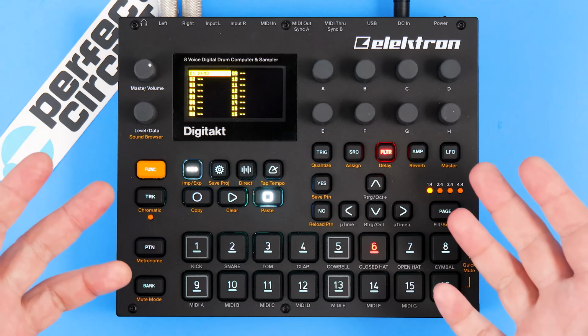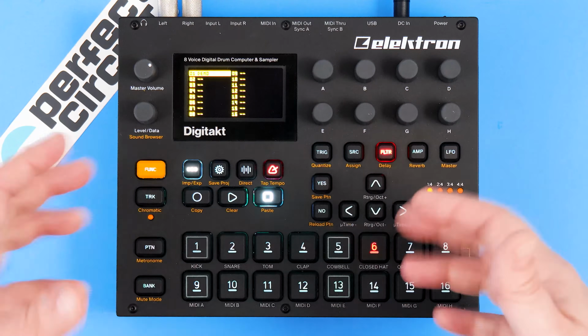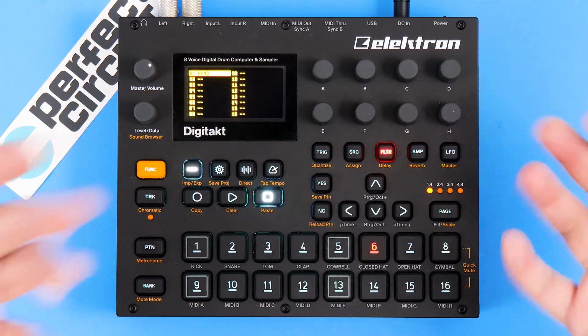So that's how you use song mode. I hope this helped explain the difference between chains and songs and how to use song mode.